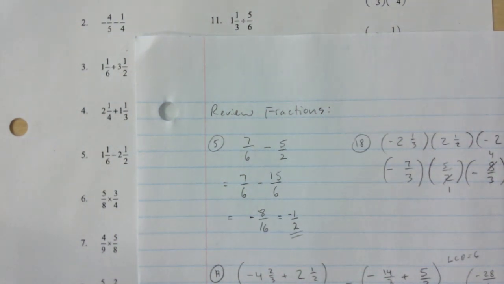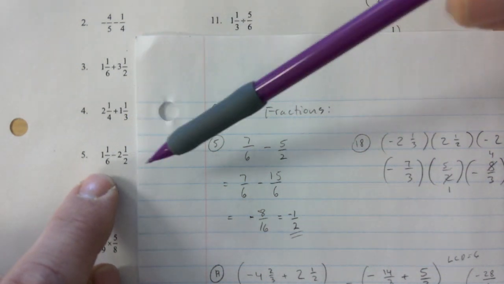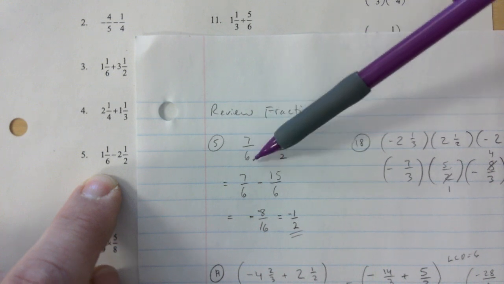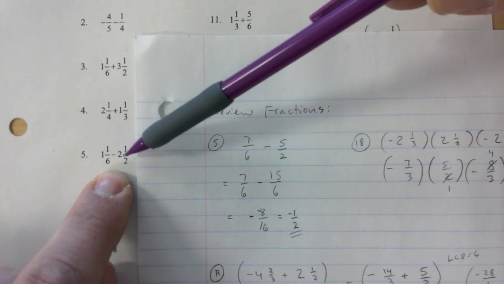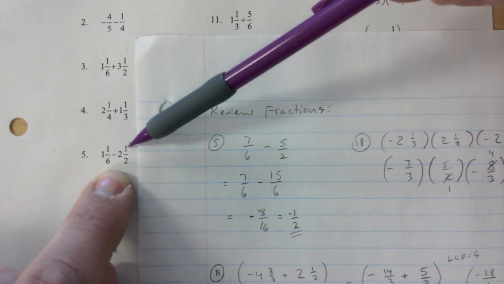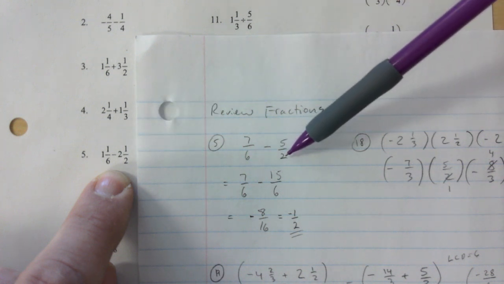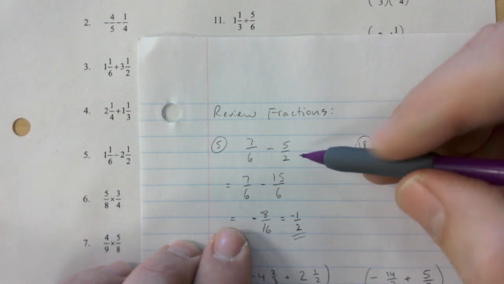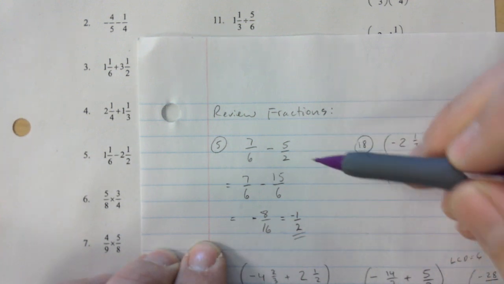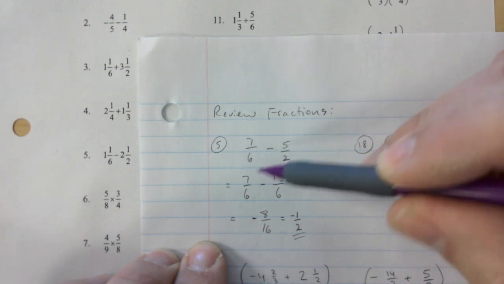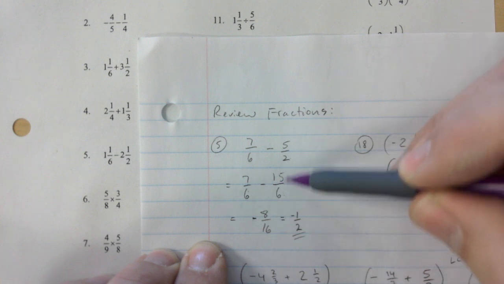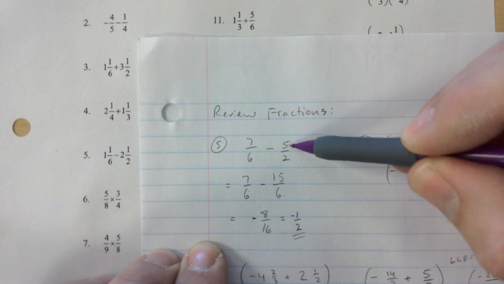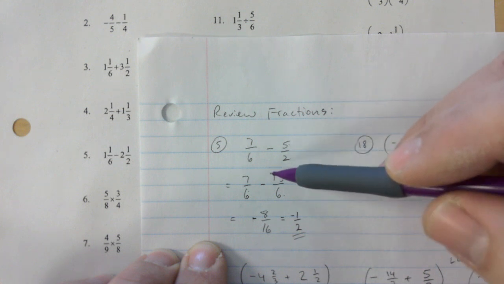Okay, so we're converting this to an improper, so 1 times 6 plus 1 is 7/6, and then subtract 2 times 2 plus 1, that's 5, right? 5/2. And then we need our LCD, right? You don't have to write it anymore. We just know it's 6. This one stays. This one you would have to multiply by 3. So 5 times 3 is 15.